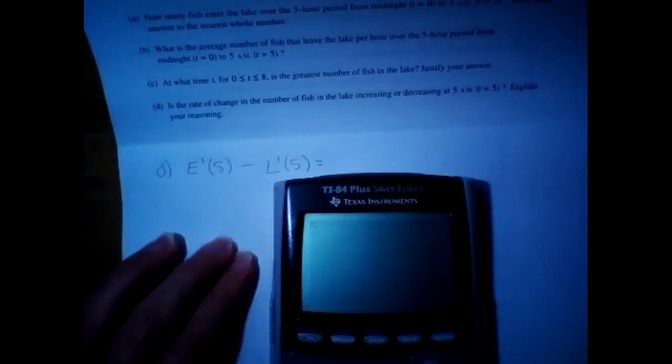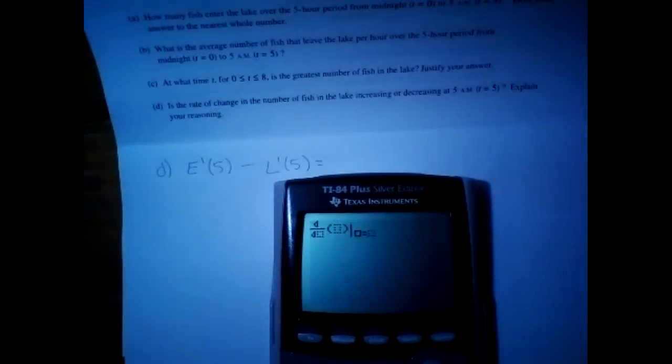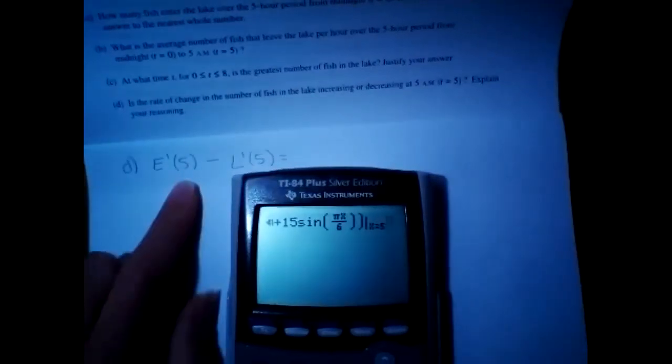Now, we use math 9 a lot on here for the integral. This time we're going to do math 8 for the derivative. And so the way it's set up is you're going to do d dx and then put the function right there and then such that, and it'll be x equals 5 for this. Right, so d dx function for entering 20 plus 15 sine, pi x over 6, such that time 5, all right? So that is the first one. That's this E prime of 5.